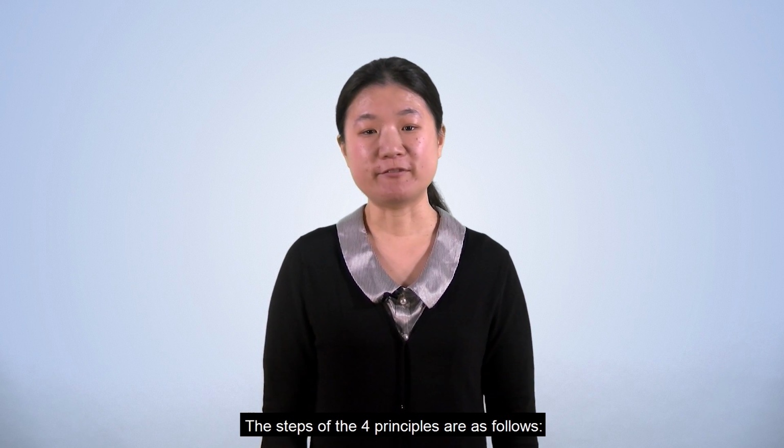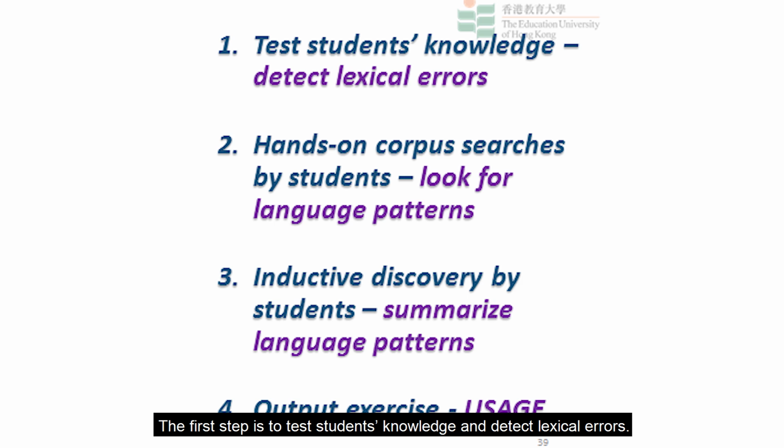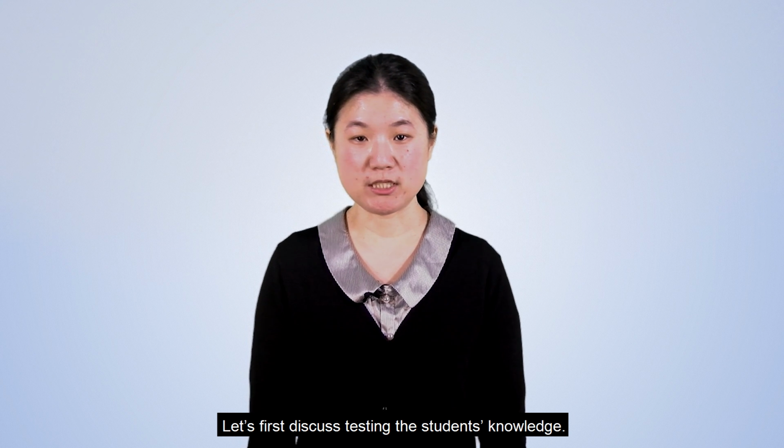The steps of the 4 principles are as follows. The first step is to test students' knowledge and detect lexical errors. The second principle is to provide students with hands-on corpus searches and help them look for language patterns. The third step is to encourage inductive discovery by students and ask them to summarize language patterns. And finally, the teacher will provide output exercises for students. Let's first discuss testing students' knowledge.